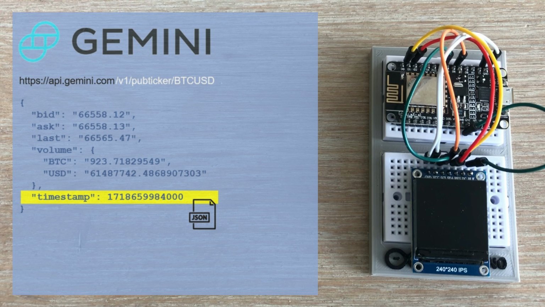That timestamp value represents the number of milliseconds since the Unix epoch, which is January 1st, 1970 at midnight UTC. This allows precise calculation of when the data point was recorded. So in this case, here is the actual timestamp.